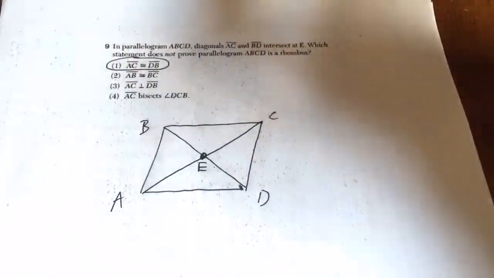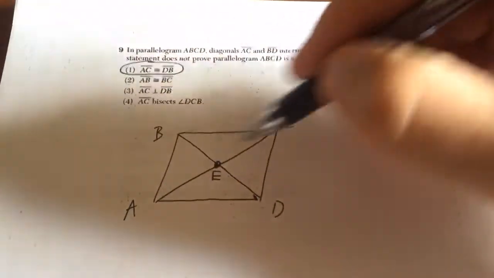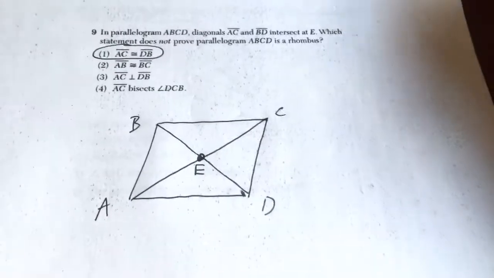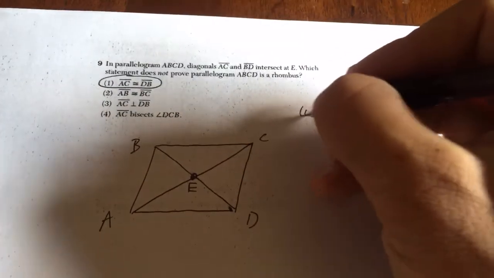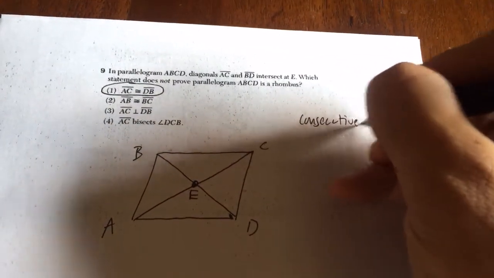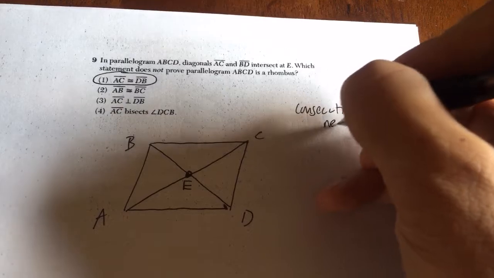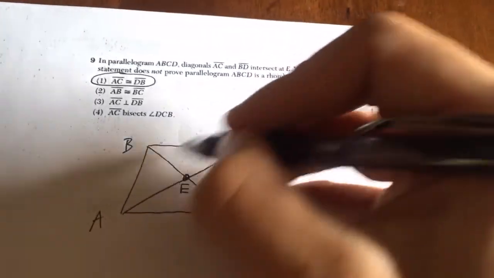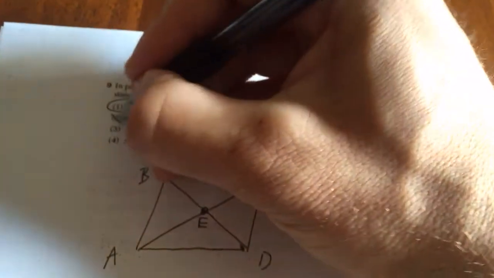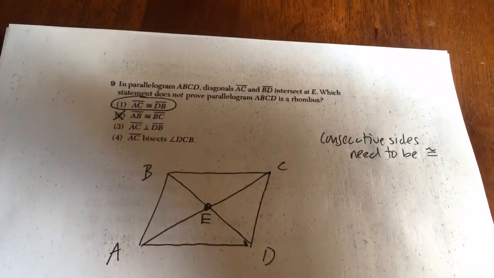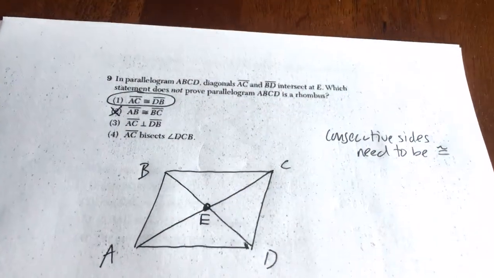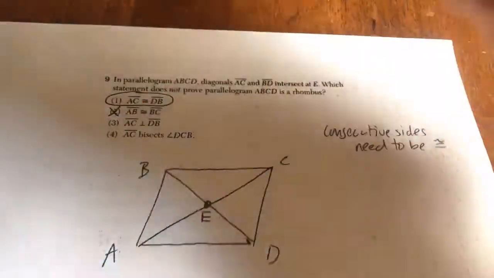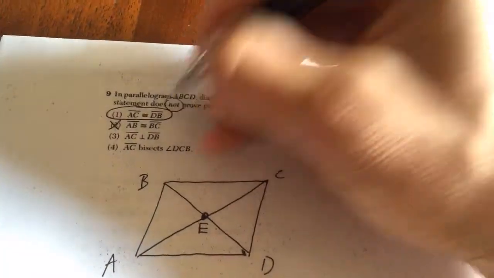Number 9, I drew a parallelogram. Now in this case, it looks like BC is longer than AB. My drawing is not necessarily a rhombus, but remember, in order to be a rhombus, consecutive sides need to be congruent in a parallelogram. So this one has to be congruent to that one. So that does not prove that. Excuse me. AB congruent to BC would prove that it's a rhombus, but it's asking you which one does not.